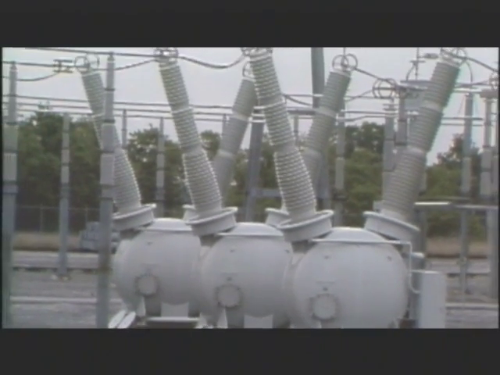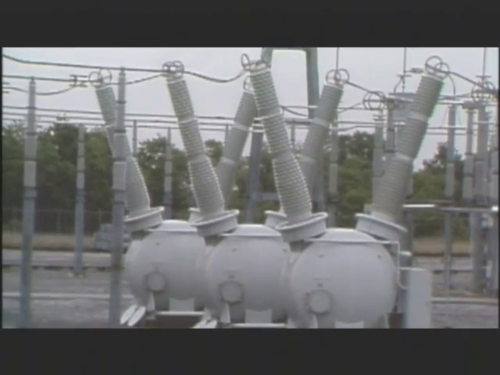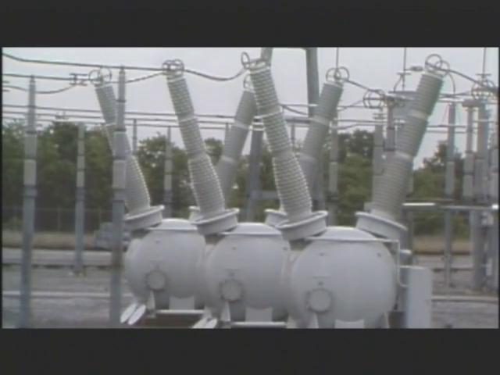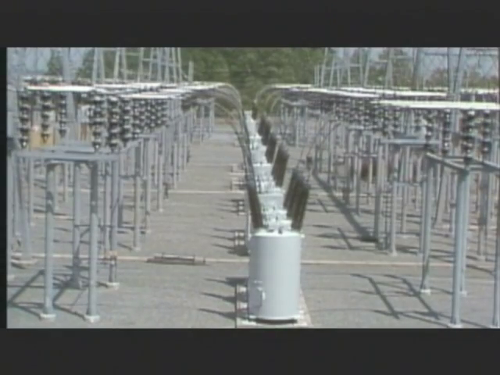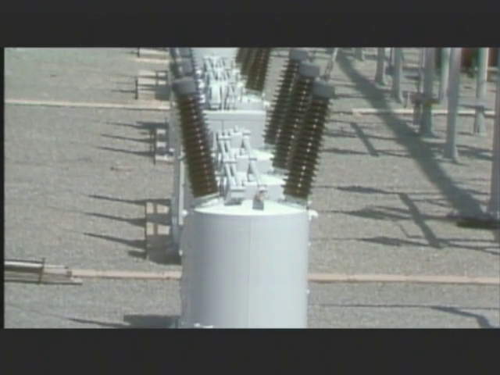SF6s have similar bushings and conductors, but their enclosures come in many different shapes and sizes. Both types of breakers have features that help extinguish electrical arcs. To see the differences, let's have a look inside.